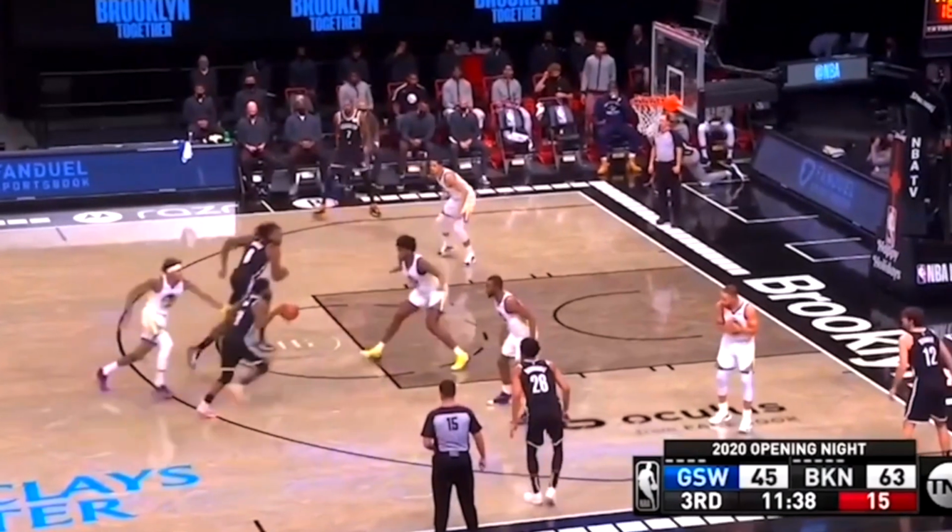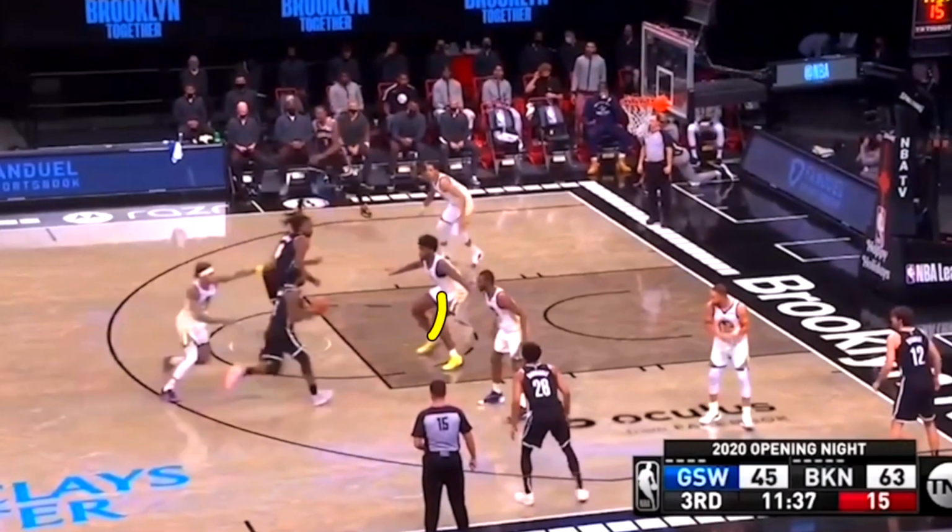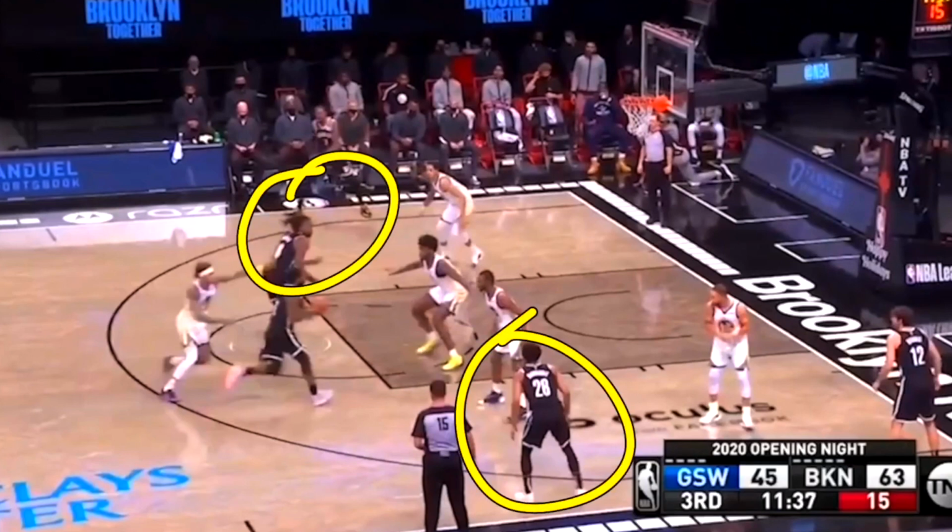This is what I mean by hedging. So after this screen, we had Wiseman step out just a bit too far. Now, what should have happened, because Dinwiddie is still a good three-point shooter, but I am not as worried about that as I am about this.